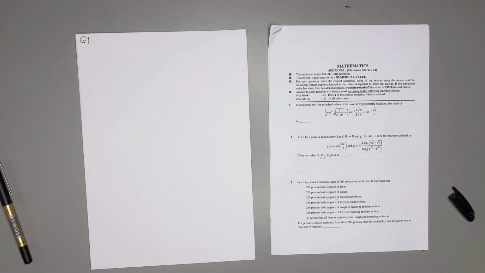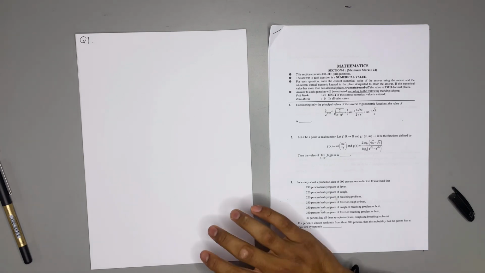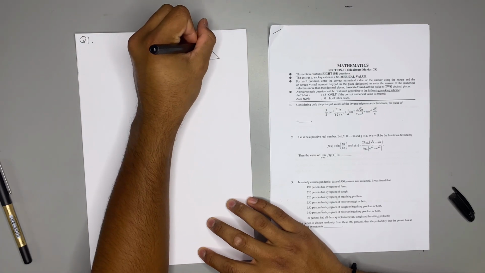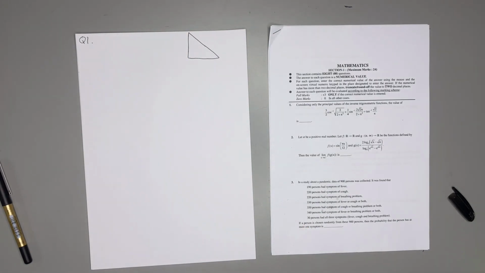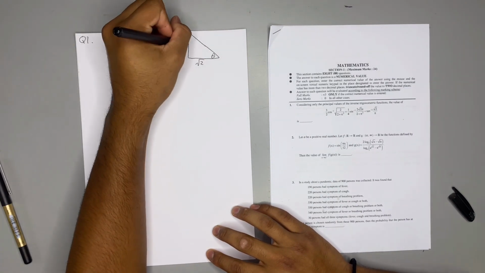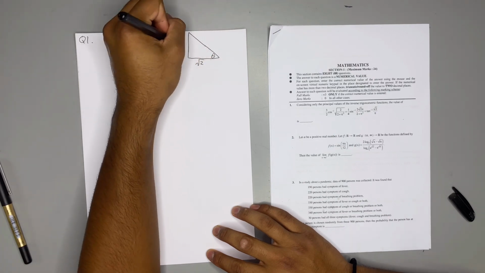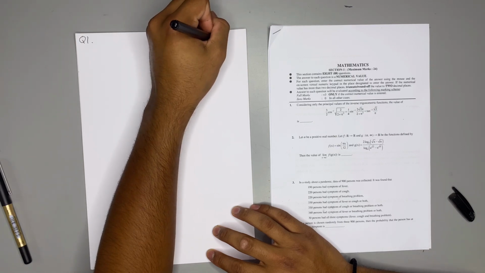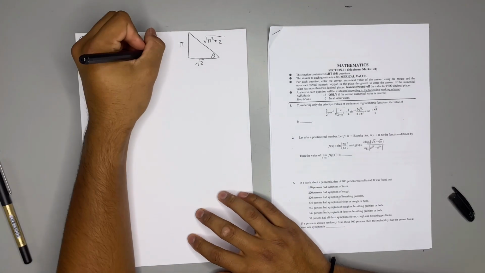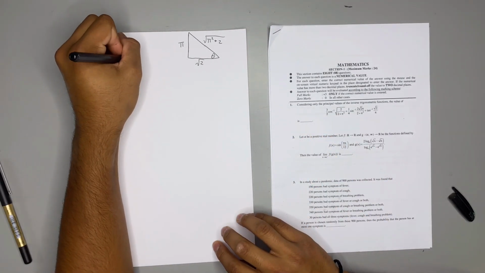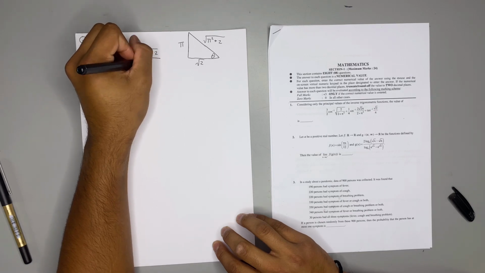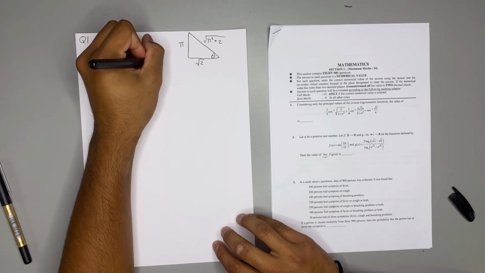Question 1. First thing I will do in order to solve this is drop a right angle triangle, just to make things clear with inverse trig and normal trig. Theta up here, we have root 2 goes there, pi, and when we square both sides, take the square root, we get the square root of pi squared plus 2. Obviously, we're looking at this over here. We have cos inverse of root 2 upon square root of 2 plus pi squared.